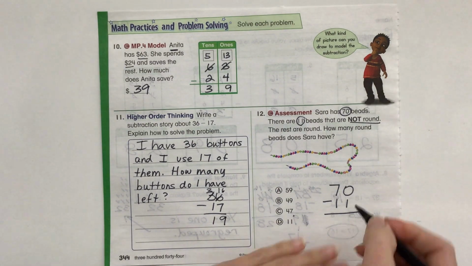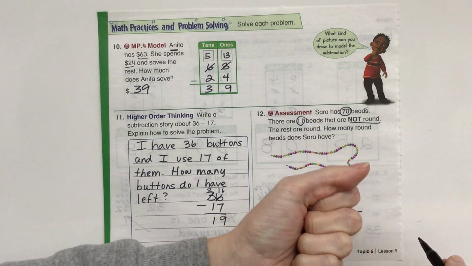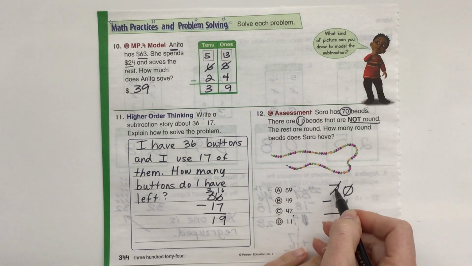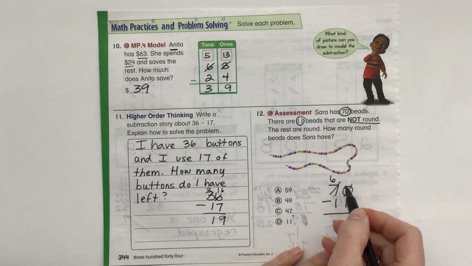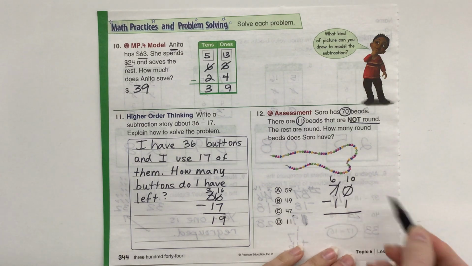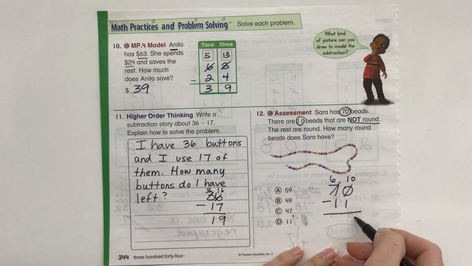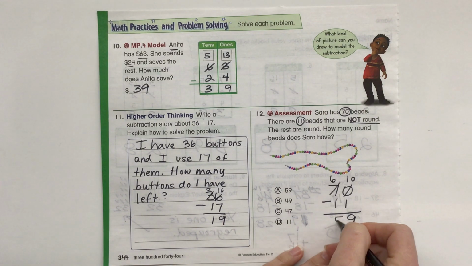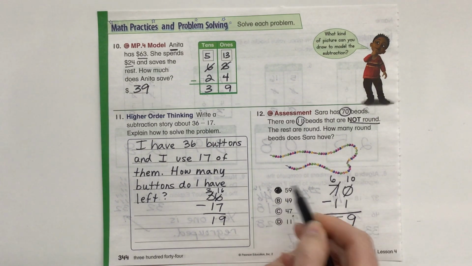All right. 0 minus nothing minus 1. We can't do. We have to regroup. So that 7 becomes a 6, and 0 plus 10 is just 10. 10 minus 1 is 9. 6 minus 1 is 5. So we have a difference of 59.